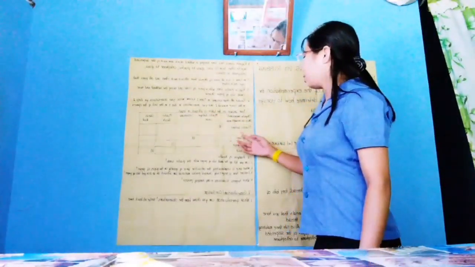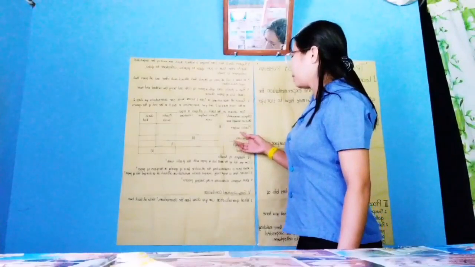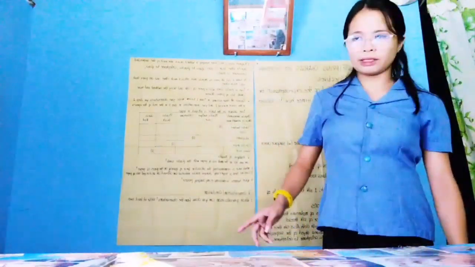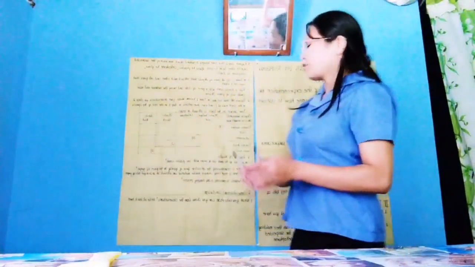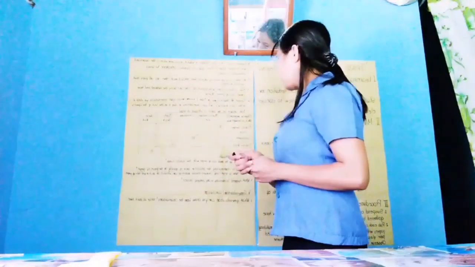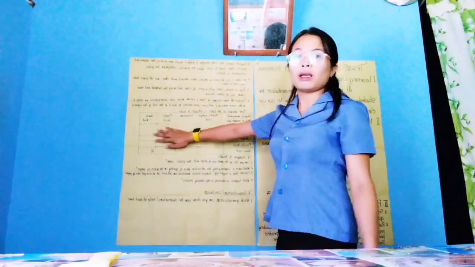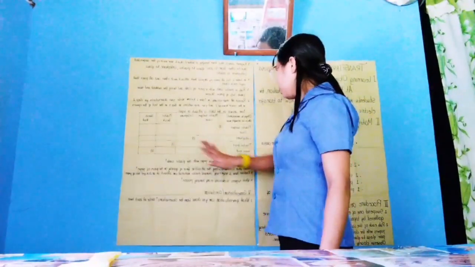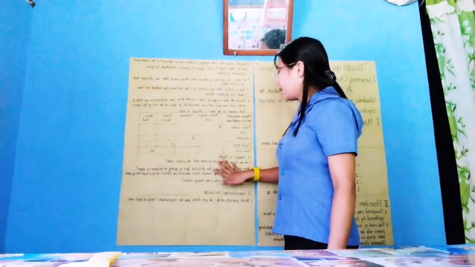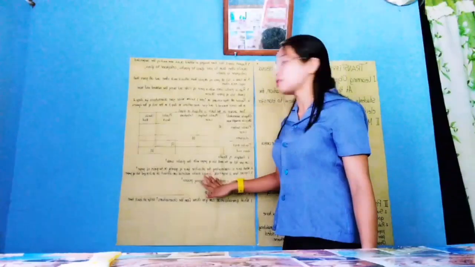For example, plastic ballpen case and plastic ballpen case. If you rub the plastic ballpen cases, what will happen? Is it repel or attract? Okay? You should complete the table, class. After the table, please answer the analysis of results.